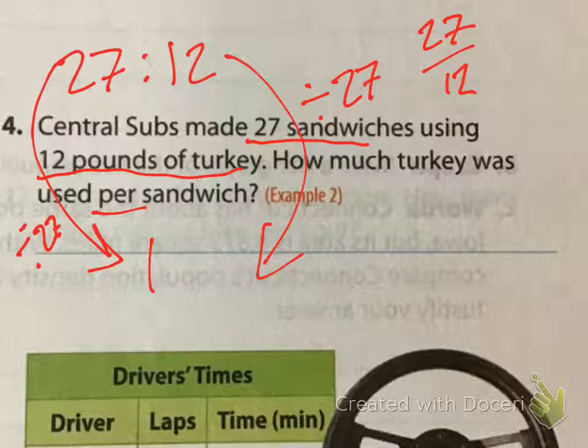So what's 12 divided by 27? First, let's just make it simple for us. 12 divided by 27. When I showed you this divide sign, remember what I told you about the divide sign? What did I tell you about that sign? What is it, Madison?